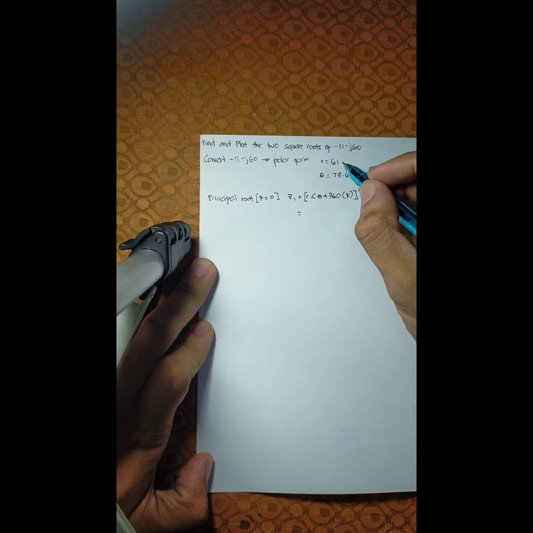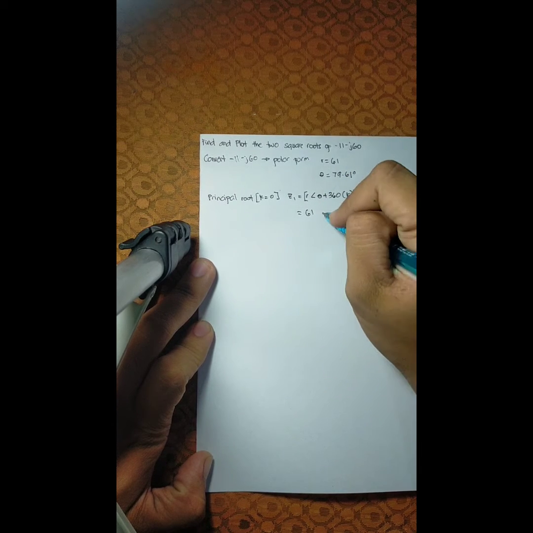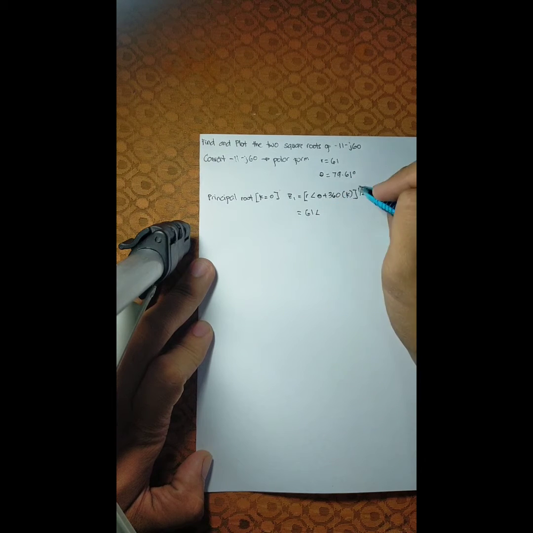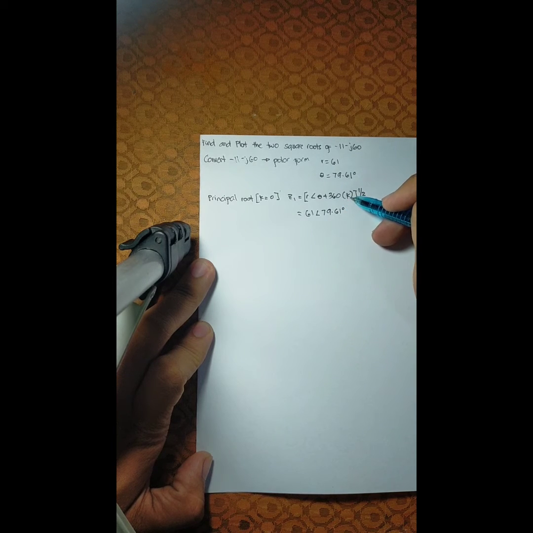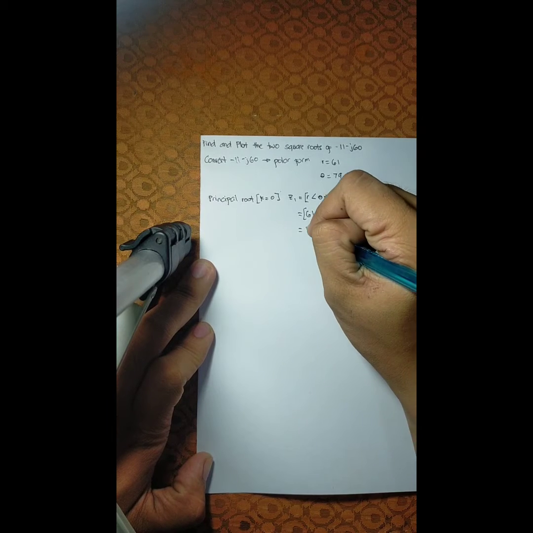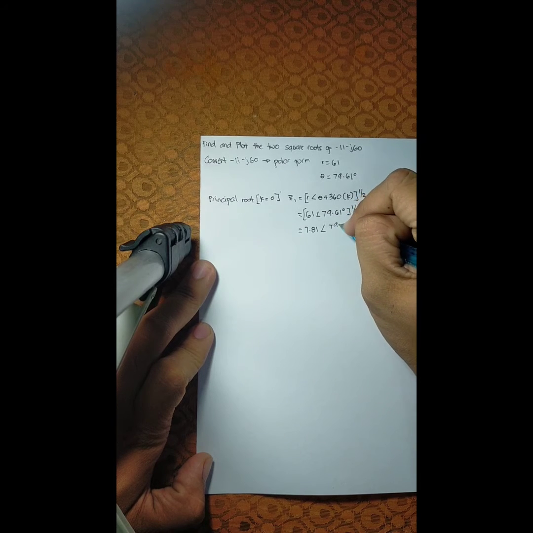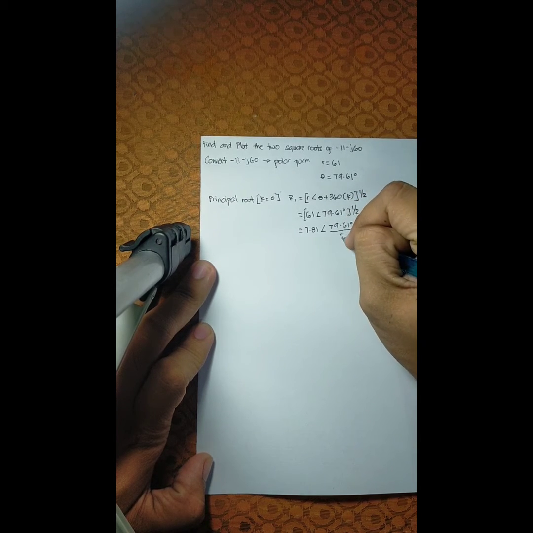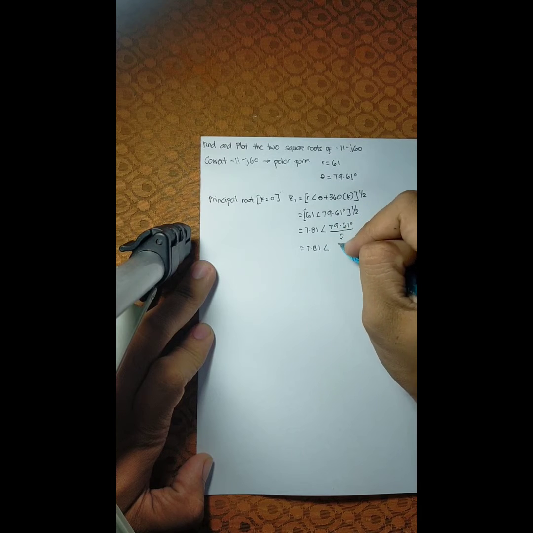And r is equal to 61, and our angle theta is equal to 79.61 degrees plus 360 times 0 is 0, raised to 1/2. The square root of 61 is equal to 7.81, and the angle 79.61 degrees divided by 2 is 39.81 degrees.